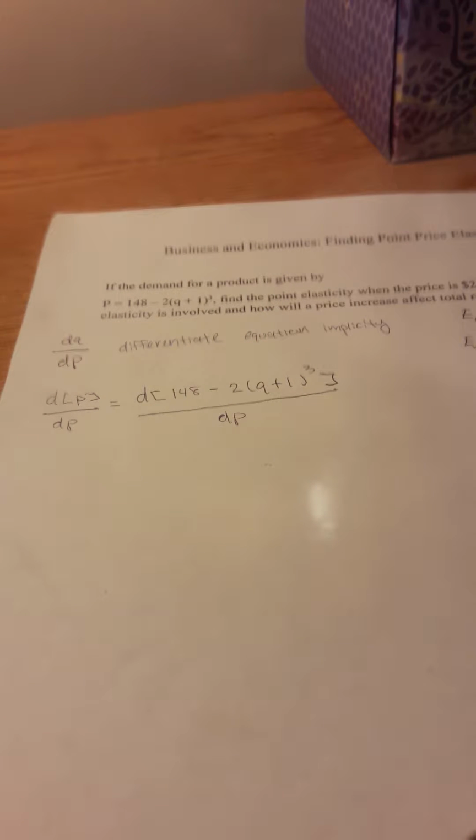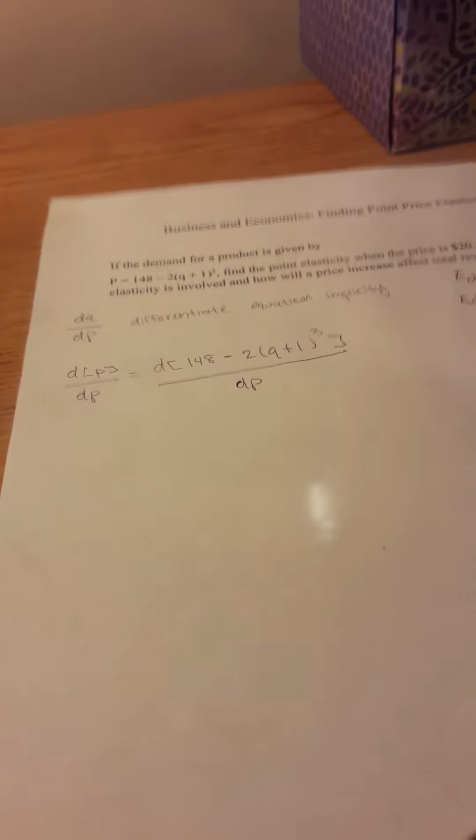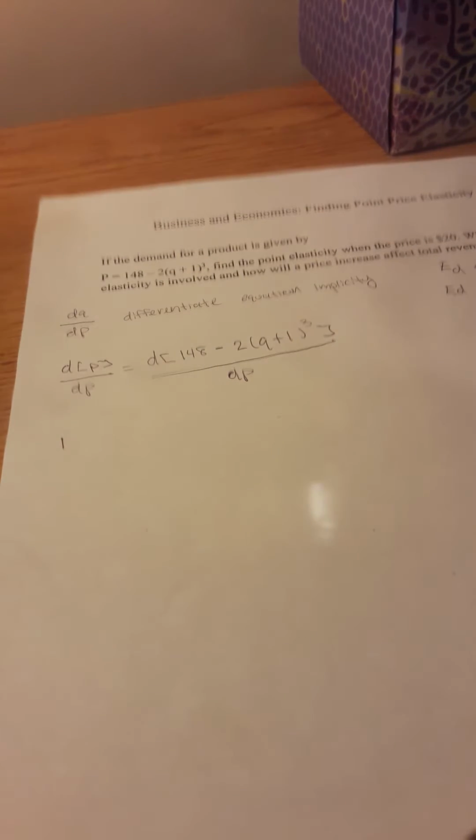Okay, that's what we have so far. And we learned back in calculus that the derivative of p with respect to itself is just 1.